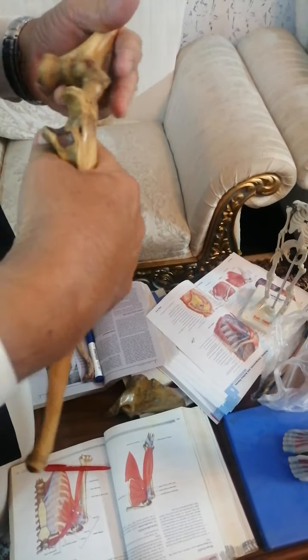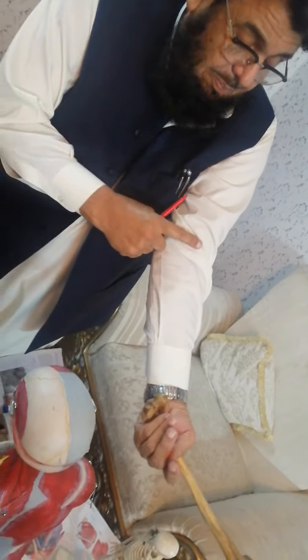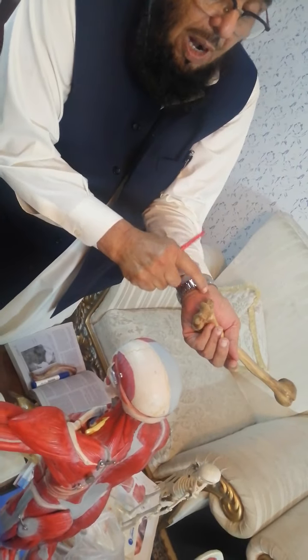The arm or brachium consists of an anterior or flexor surface and a posterior or extensor surface.